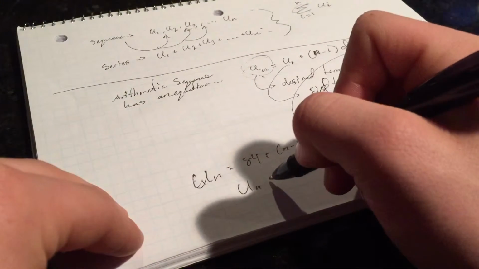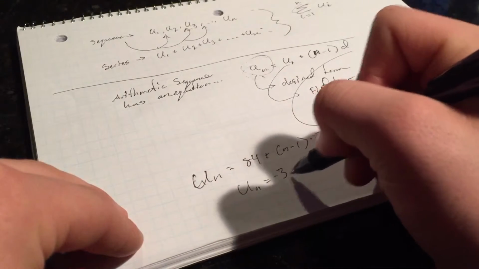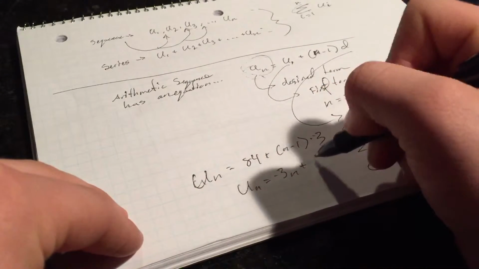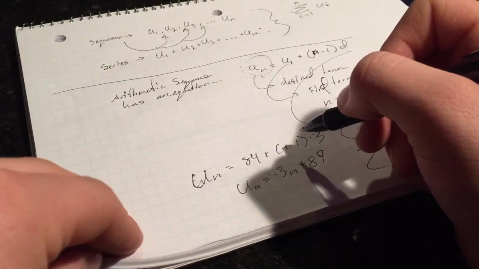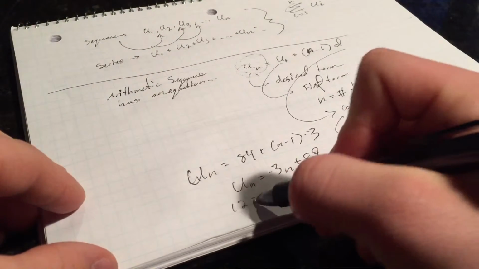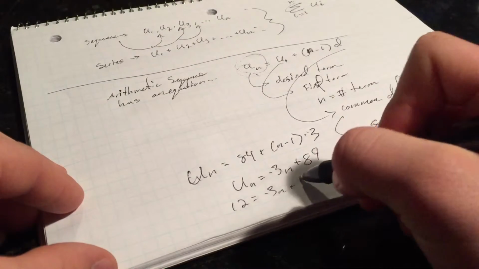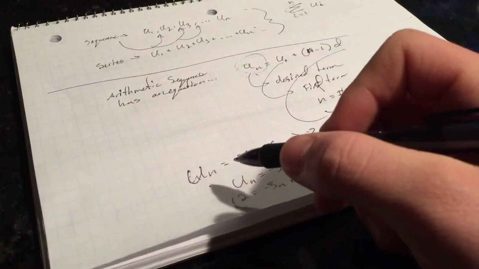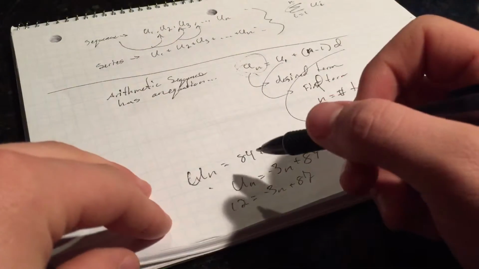We get U n equals negative 3n plus 87, and this would go into 12 equals negative 3n plus 87, because 12 is the end of the sequence.